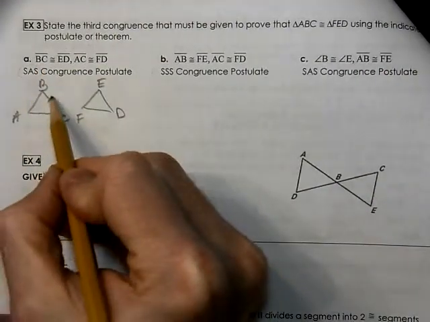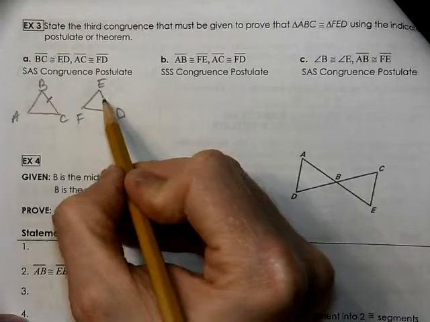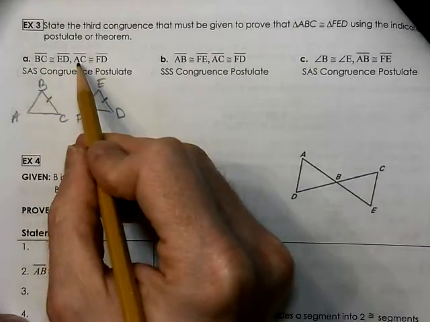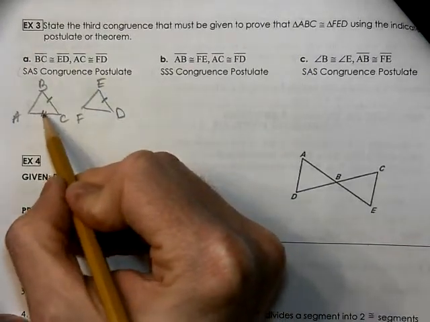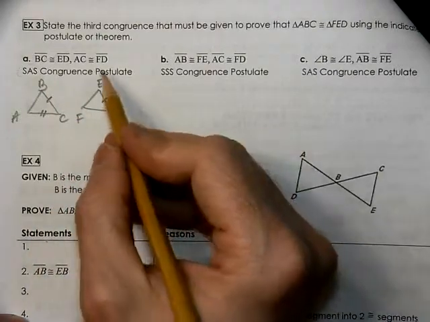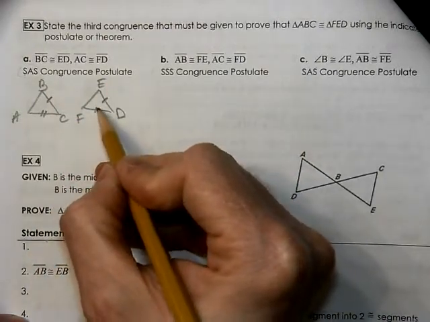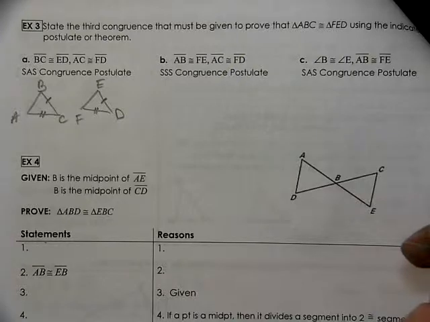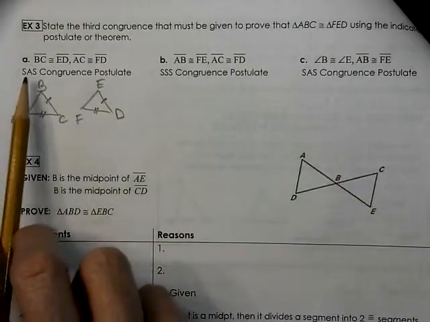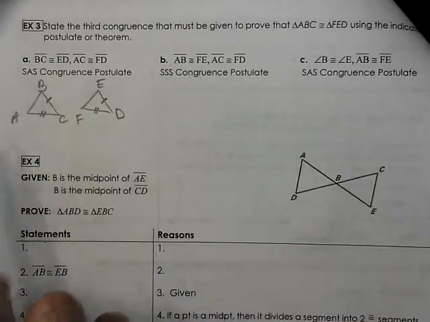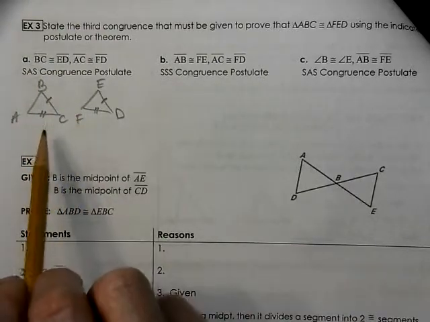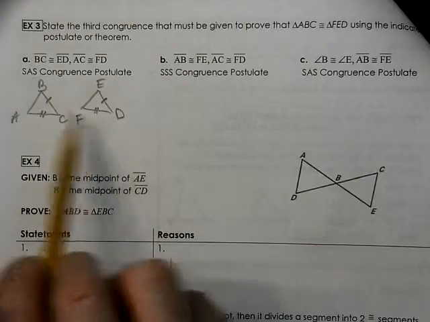We know that BC is congruent to ED. Segment AC, which is different than the other 2, is congruent to FD, so it gets a different number of tick marks. Now that's all the given information. We're supposed to prove the triangle is congruent by SAS. How would you show these 2 congruent by that?